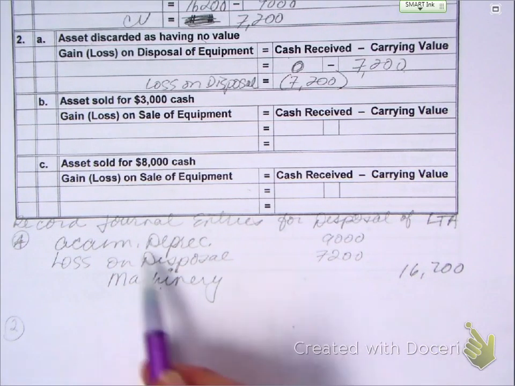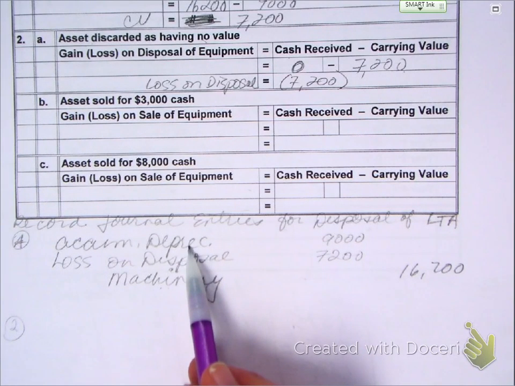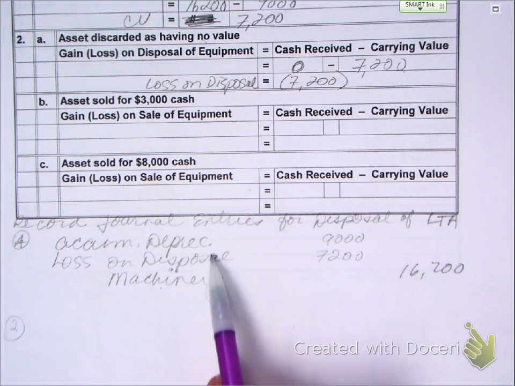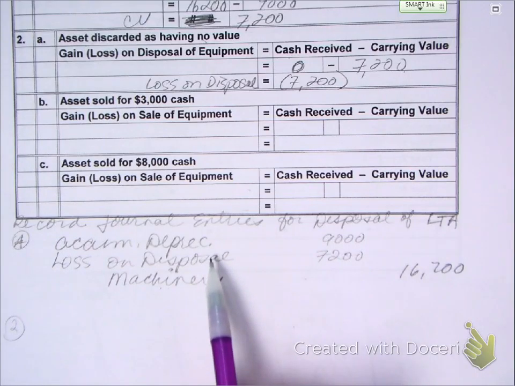Okay, so this is how we would record the disposal of a long-term asset, where we say that the long-term asset has no value, and so therefore we're not receiving anything for that asset when we dispose of it.